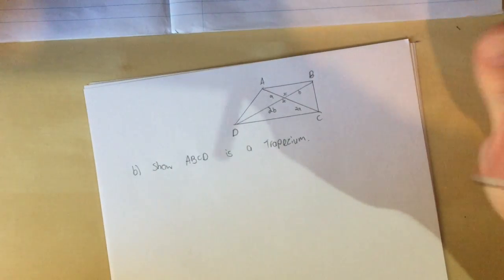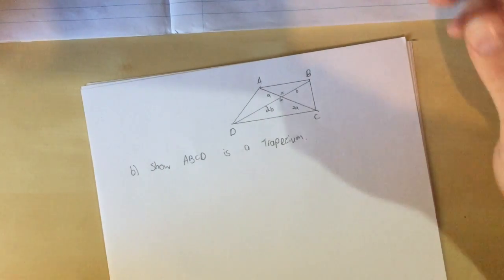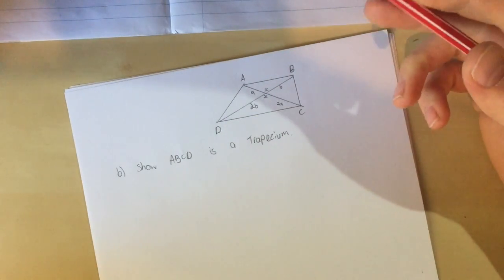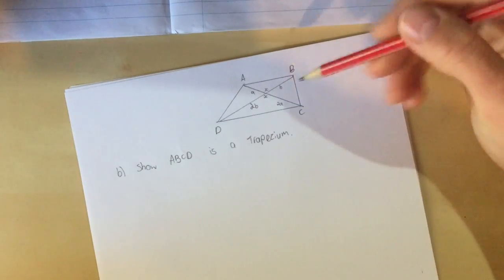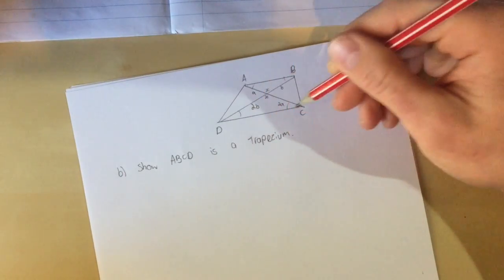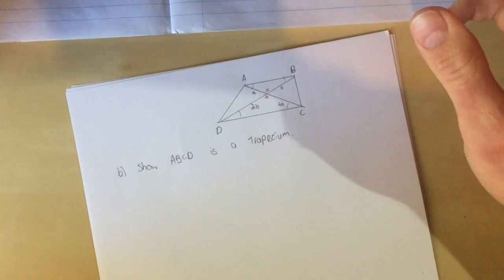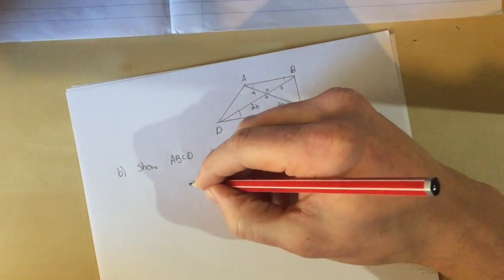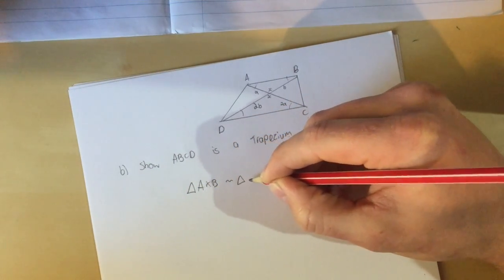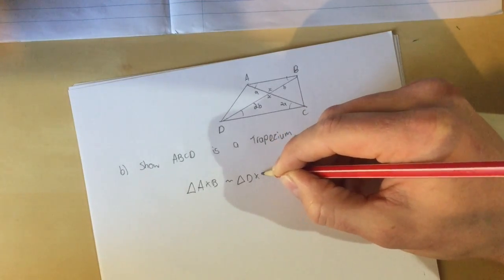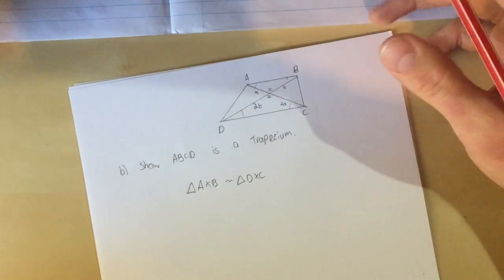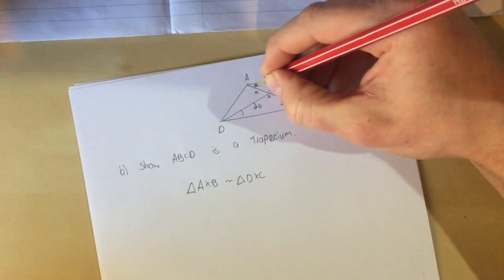Okay, question B says show that ABCD is a trapezium. So in order to show that AB and DC are parallel, we need to find out what the angle is in either this corner or this corner, and alternatively this corner and this corner, to show that they are the same and therefore they're parallel. So since we know triangle AXB is similar to triangle DXC, that's given in the previous question, then we can use the Z rule to find the internal angles of either of these. So we're going to find these two angles here.